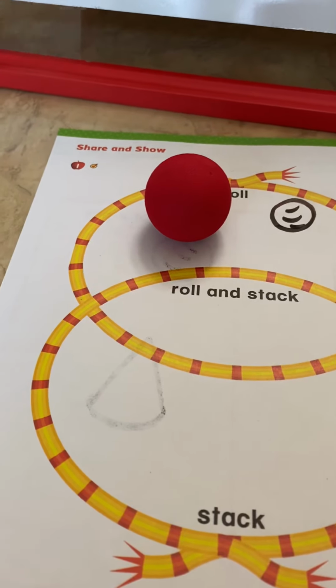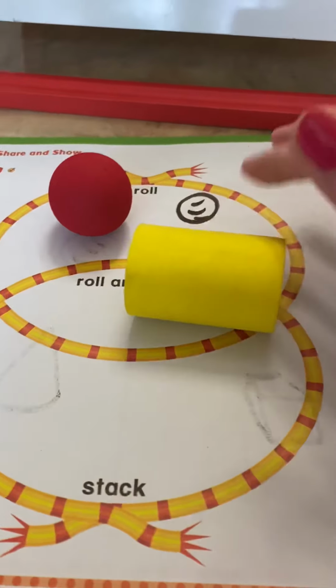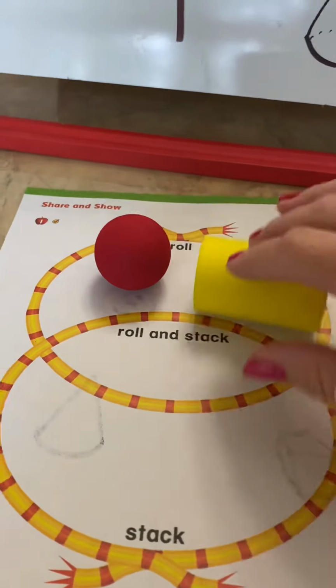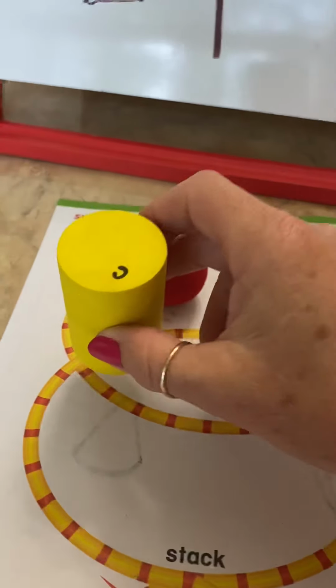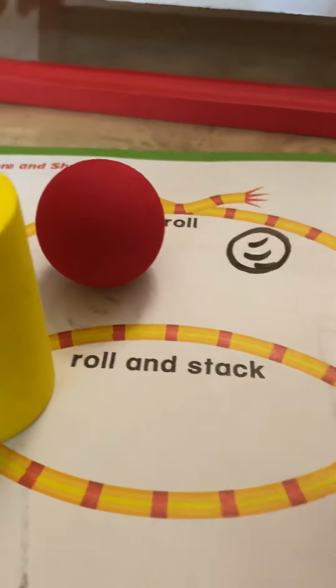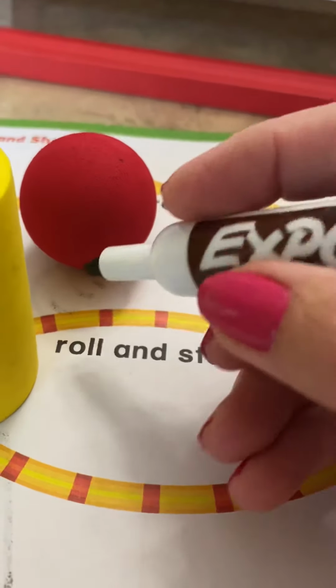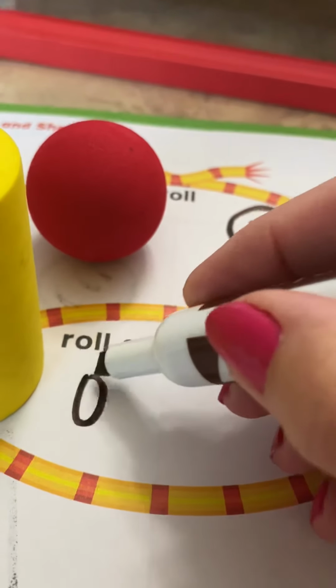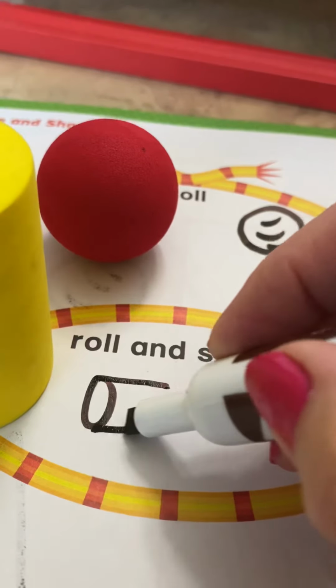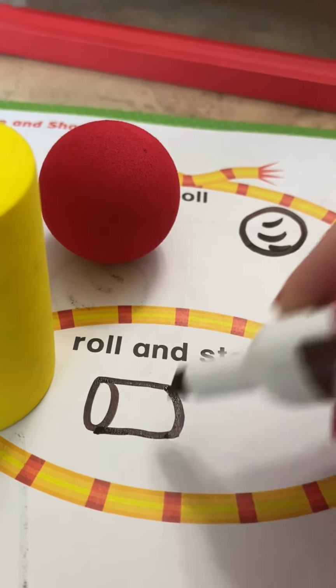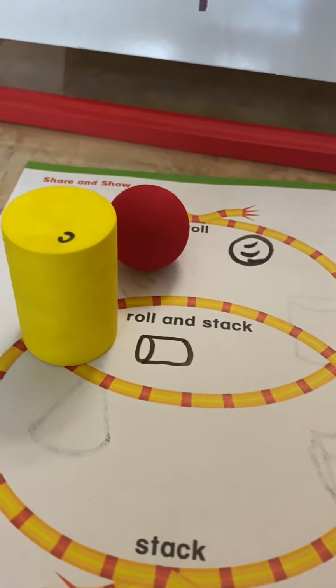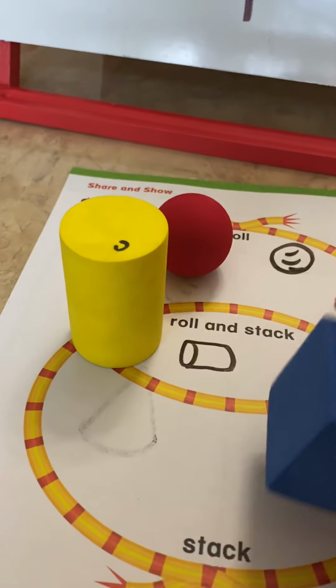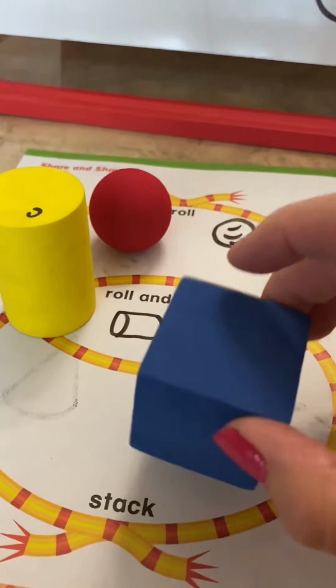Roll and stack. Well, we definitely know this is one that rolls and stacks. You could draw it on its side, like so. Rolls and stacks, mainly stacks.